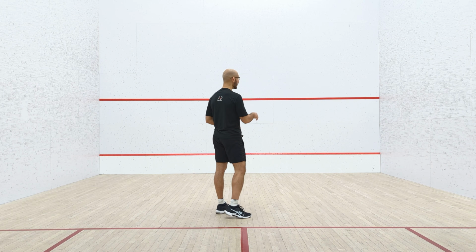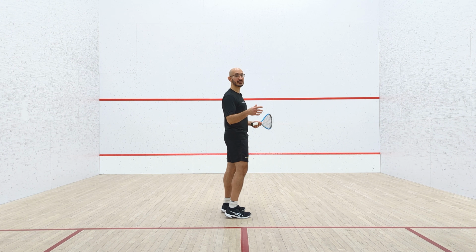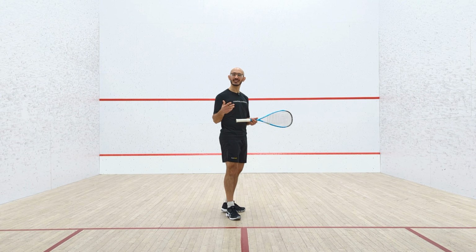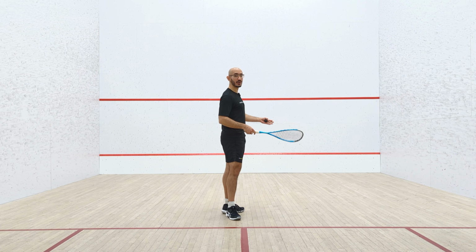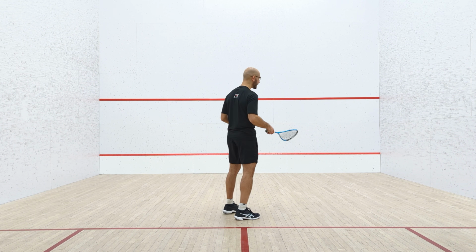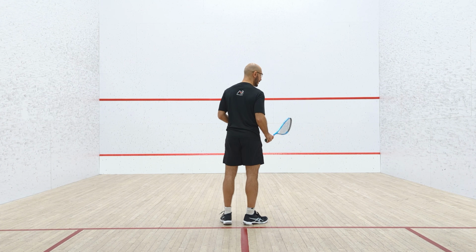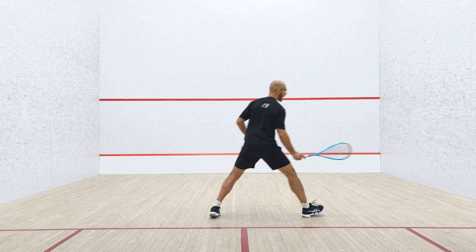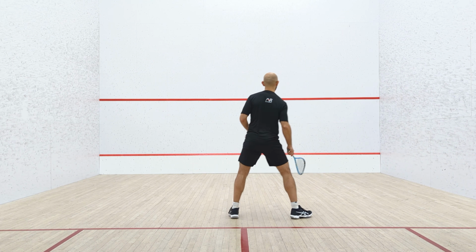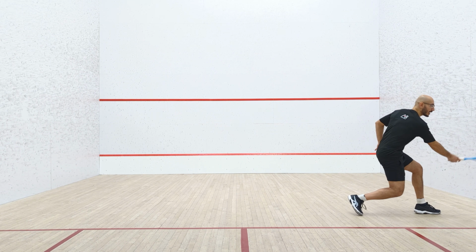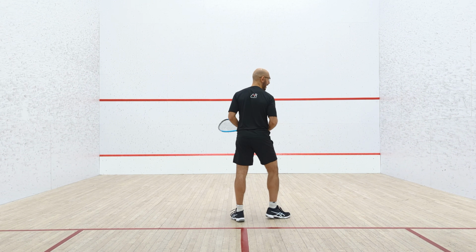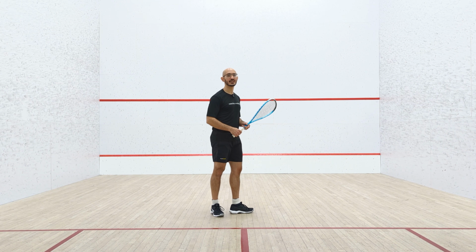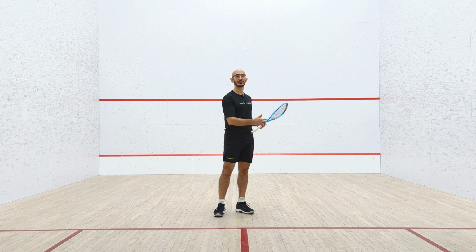Nowadays, in the modern game, a lot of players are attacking different areas in open stance because it makes it a little bit easier to pick up the ball, especially in the middle of the court, and it helps with the recovery. So for instance, an open stance movement into the mid-court would look something like this. I'm just stepping on my right leg and then coming back. Whereas a closed stance movement, I would have to rotate my body, go around and come back. It's a little bit less efficient, which is why most pros will make open stance movement in the mid-court.